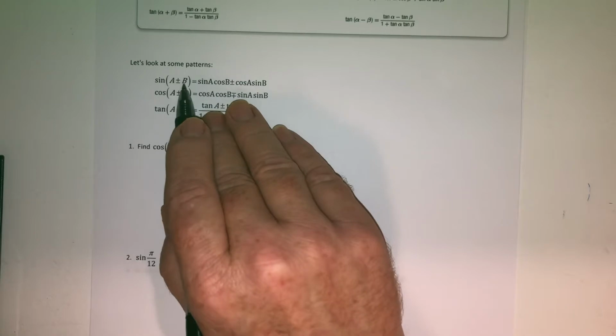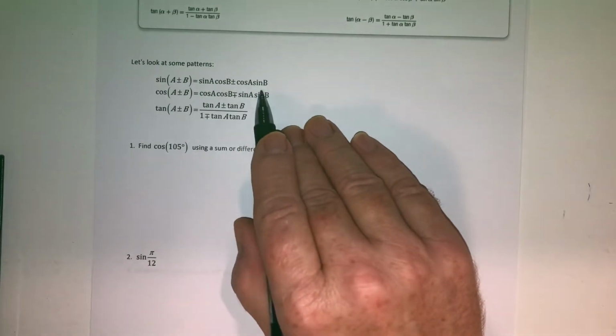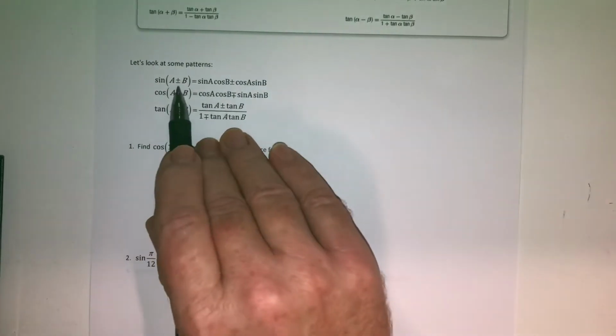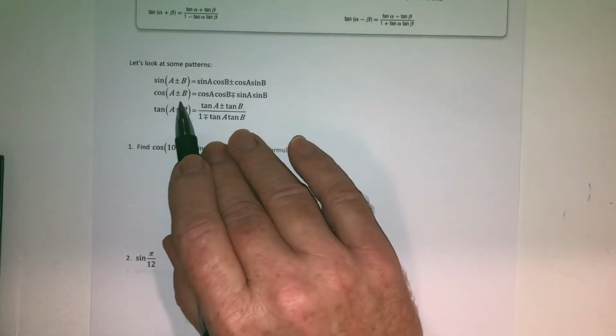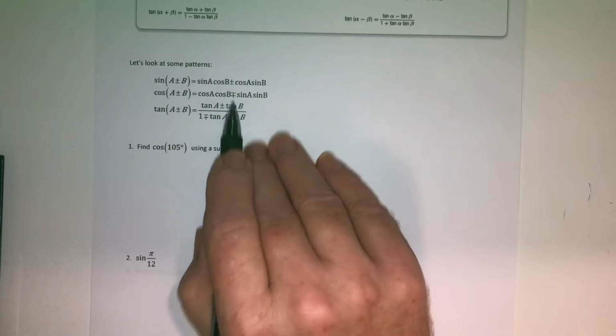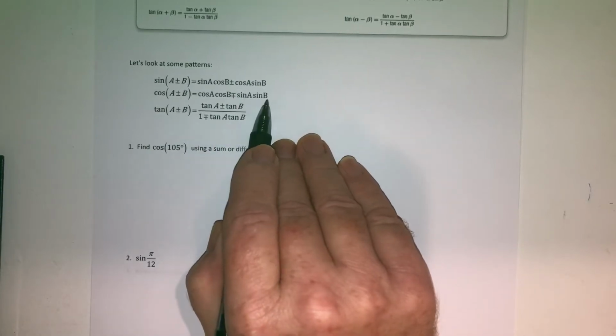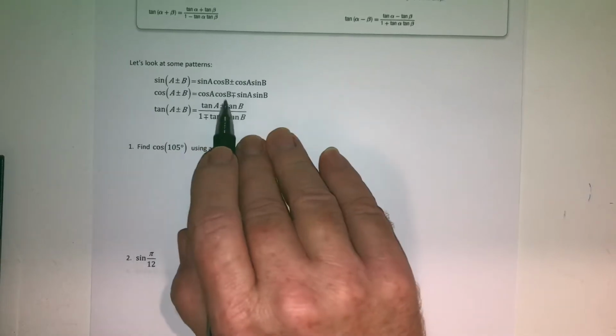The sine of alpha plus or minus beta is the sine of alpha times the cosine of beta plus or minus the cosine of alpha times the sine of beta. All right, notice that the plus or minus is the same in both locations. On the cosine of alpha plus or minus beta, it's the cosine of alpha times the cosine of beta minus or plus the sine of alpha times the sine of beta. And notice that the plus or minuses have been inverted, okay?